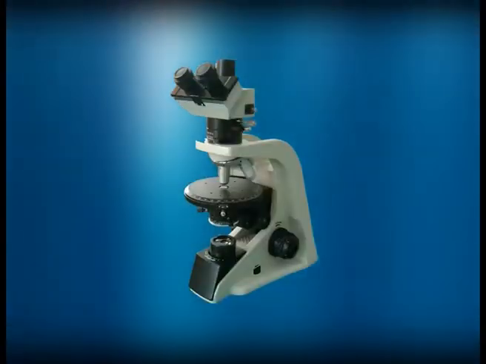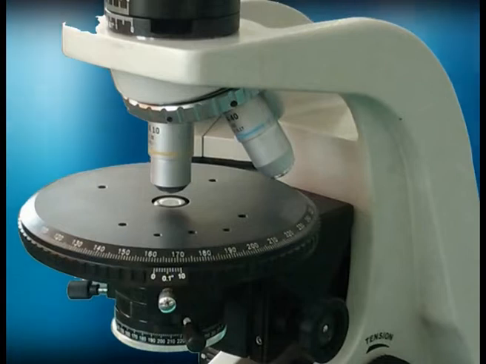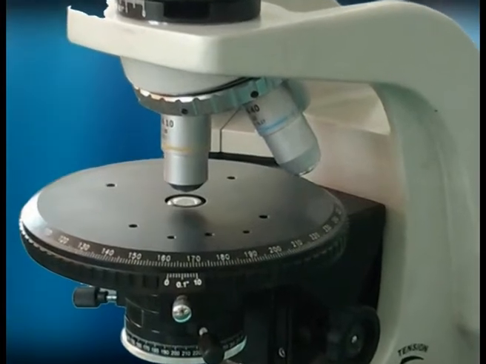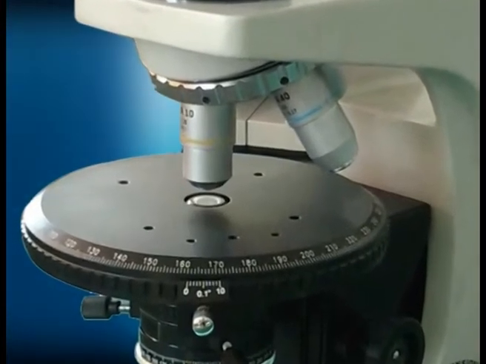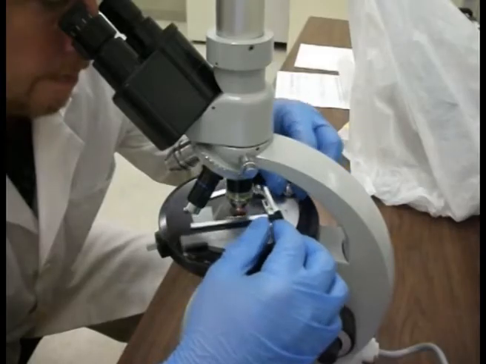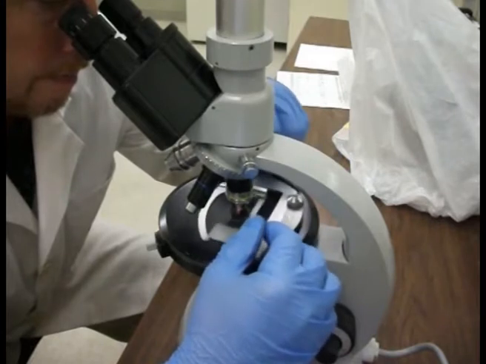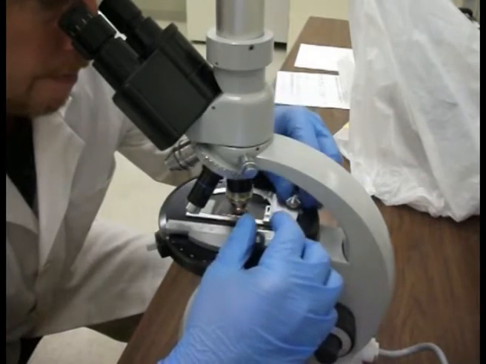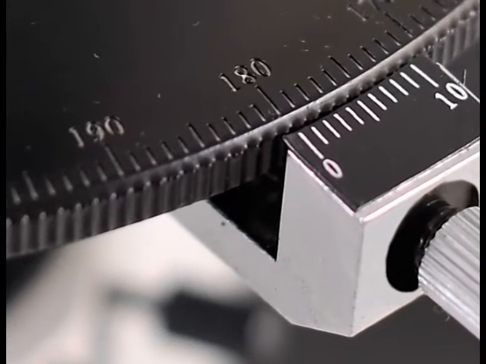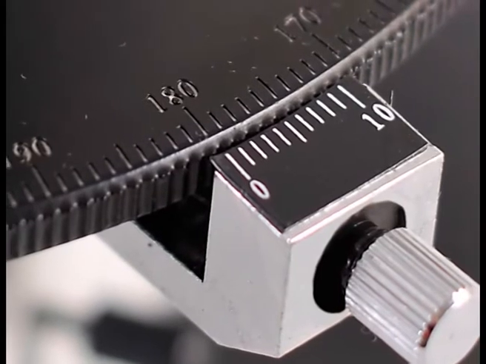The microscope stage, in its simplest form, is a circular disc with an opening in the center through which the light passes. The thin section of a mineral or rock is held in place on the microscope stage, usually by spring clips. It is rotatable and is graduated in degrees with a vernier attached to it.